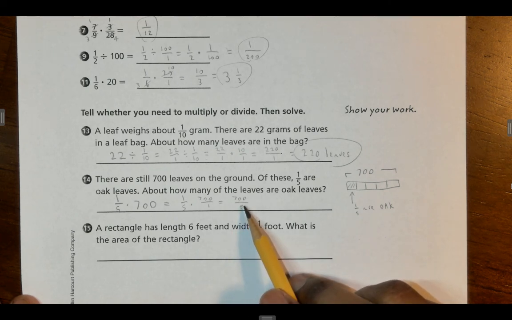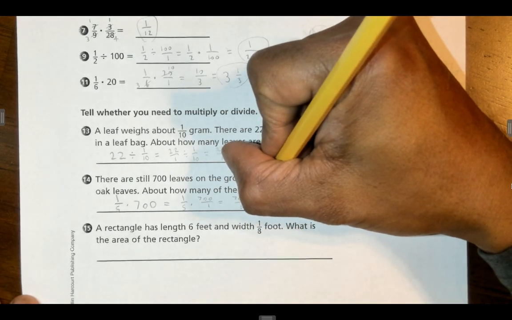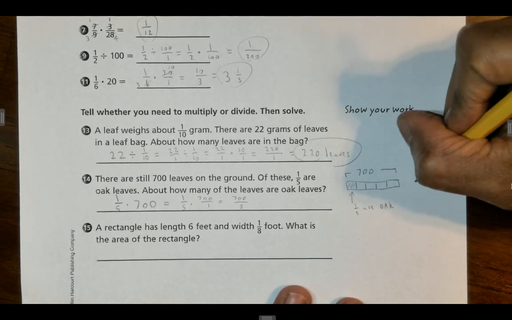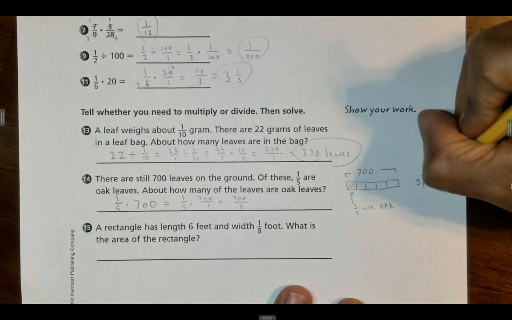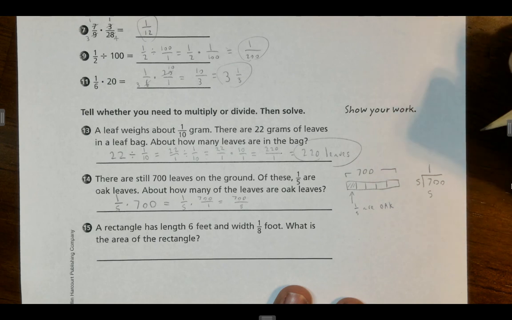I will have to take 700 and divide it by 5. So let's do that. I'm going to use this space here. 700 divided by 5. 5 goes into 7 one time. 5 multiplied by 1 is 5.